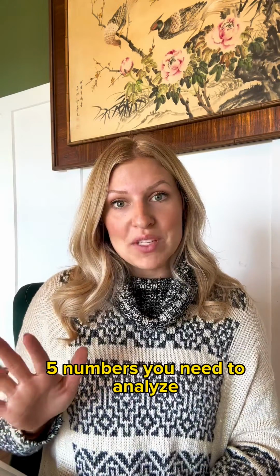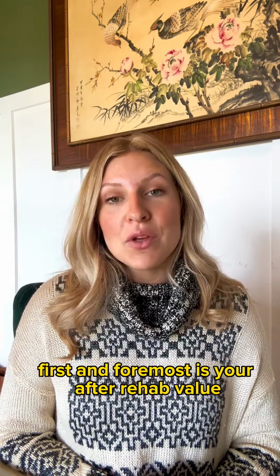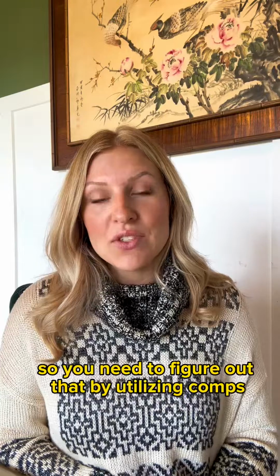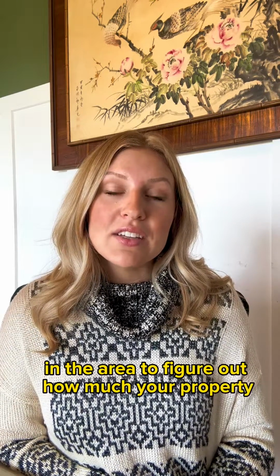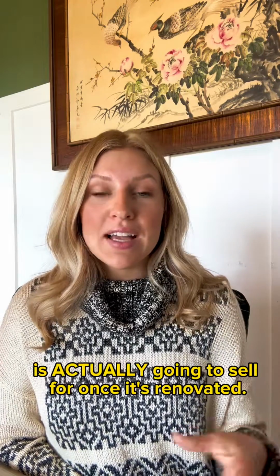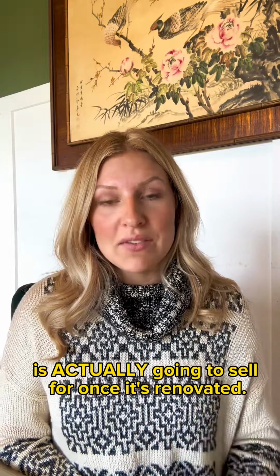So you're wanting to flip a house. There's 5 numbers that I really analyze whenever I am flipping a house. First and foremost is your after rehab values. You need to figure out that by utilizing comps in the area to figure out how much your property is actually going to sell for once it's renovated.